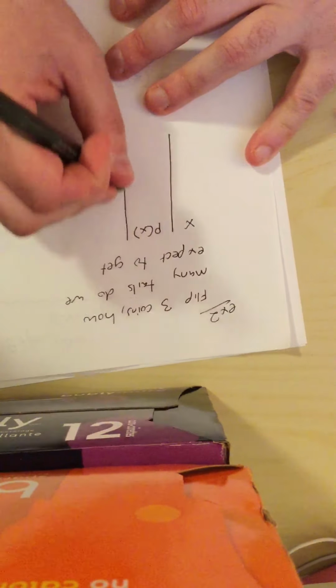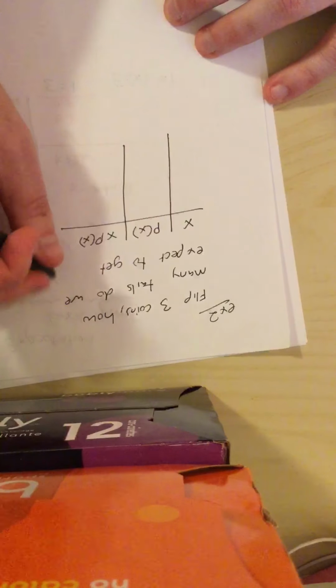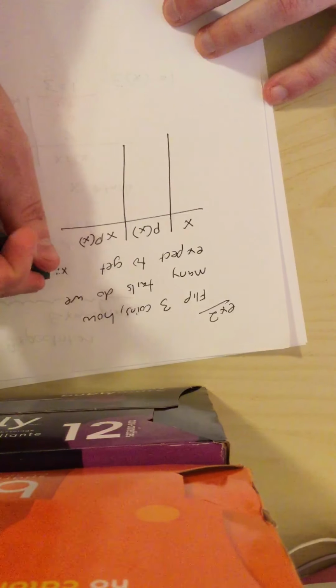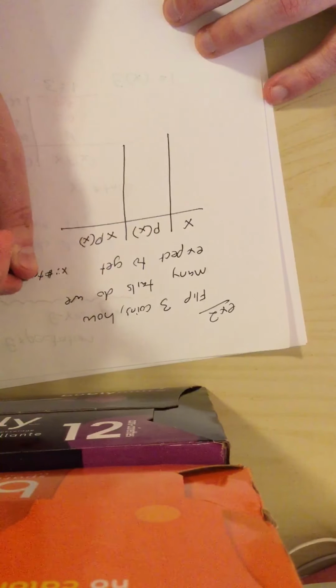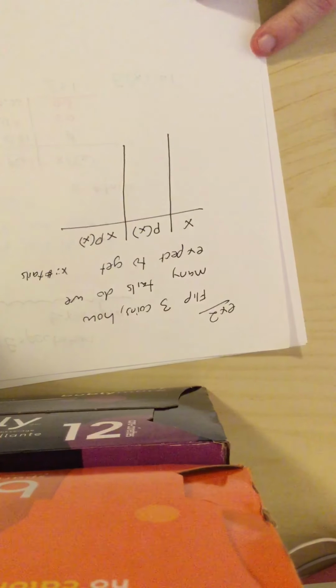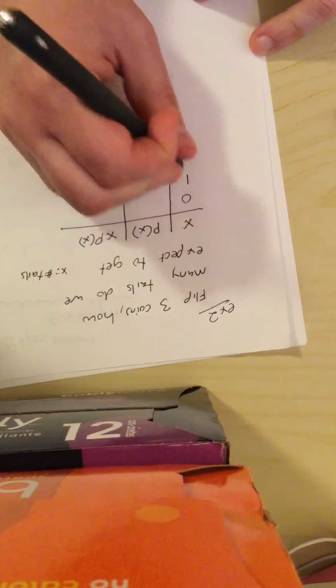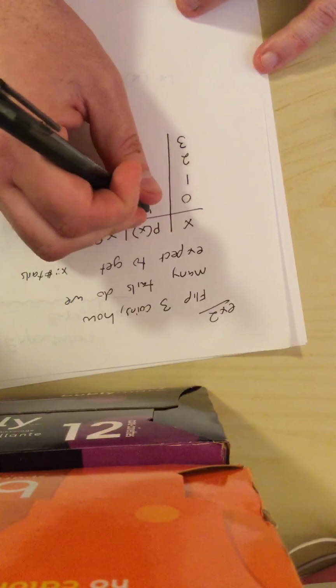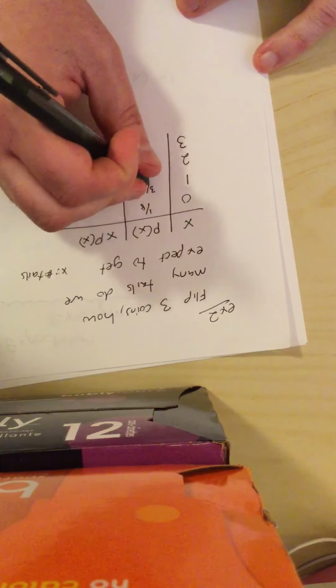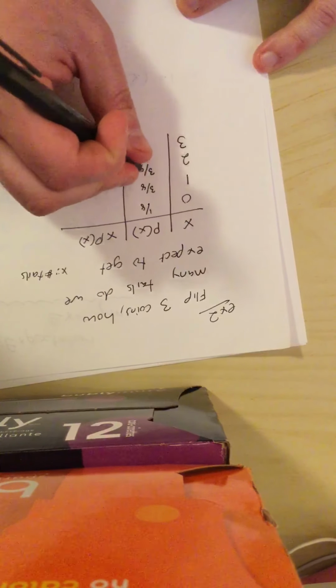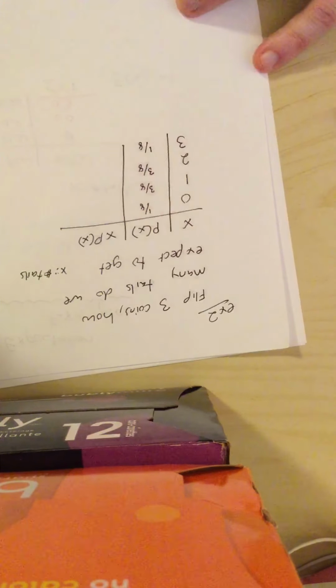That was from last chapter, or you could draw a tree diagram to figure it out. If x is the number of tails, we could have 0, 1, 2, or 3 tails. And the probabilities turn out to be 1 out of 8, 3 out of 8, 3 out of 8, 1 out of 8.